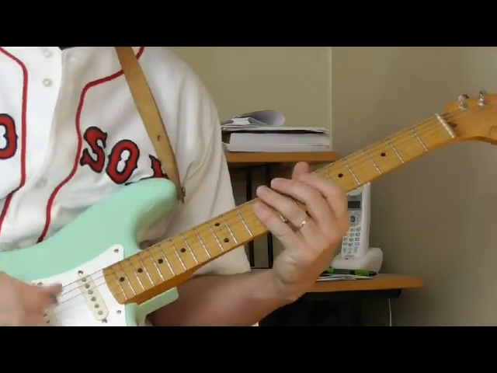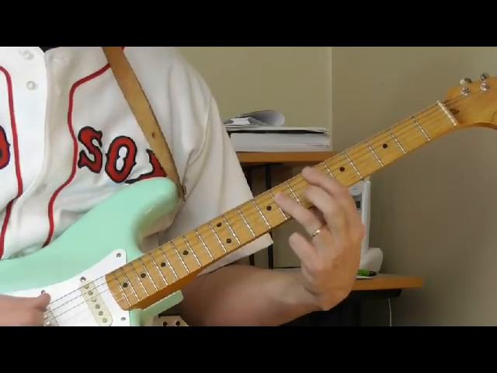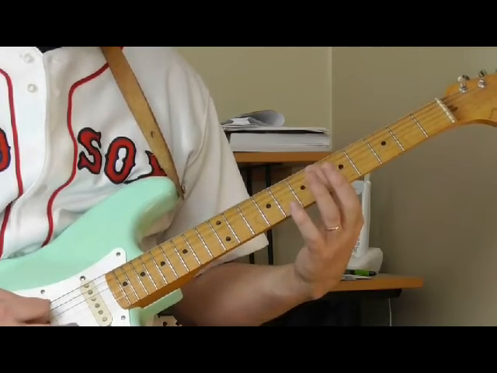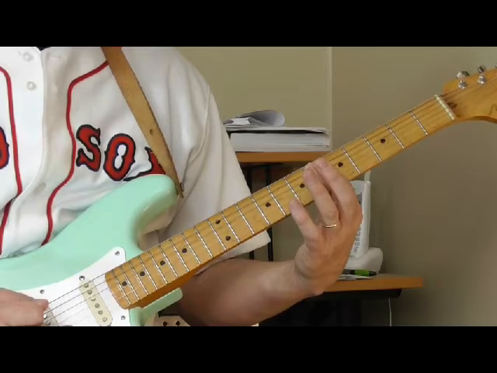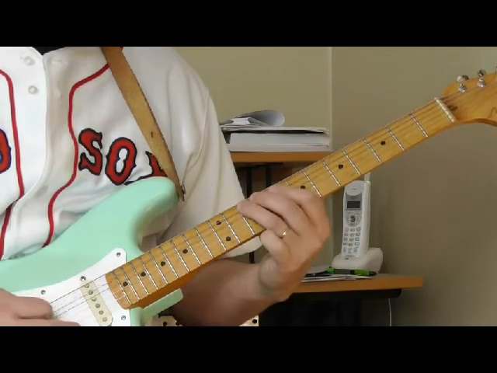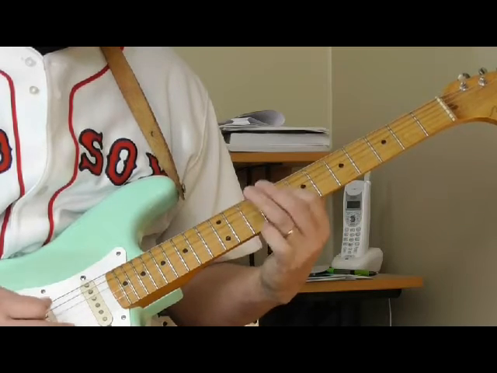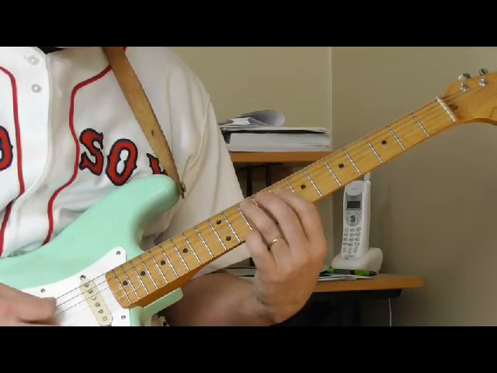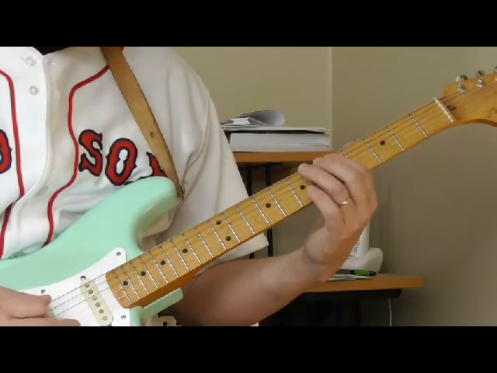Another one, kind of a little New Orleans thing. If I'm playing in E flat, like Smiley Lewis's Blue Monday, starting on the 6th fret of the 5th string, going to the 10th fret, and just bouncing back and forth between the 10th fret of the 5th string and the 8th fret of the 4th string.